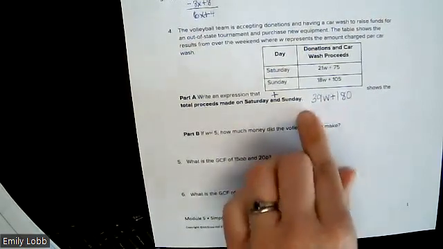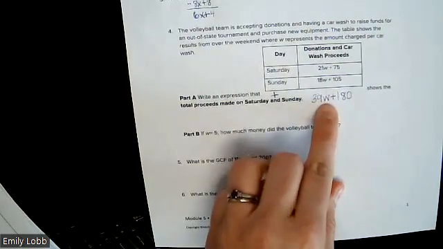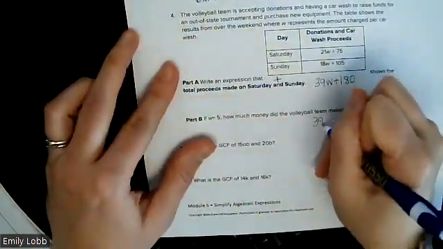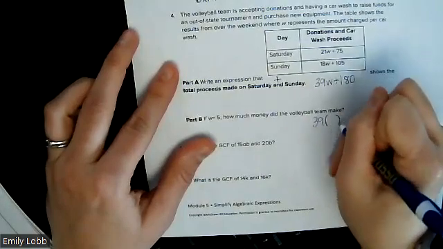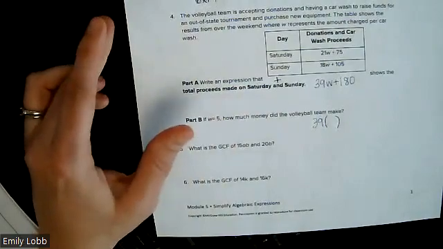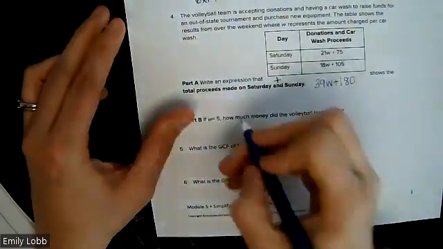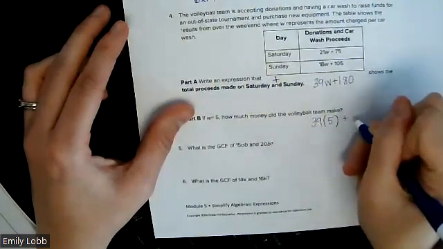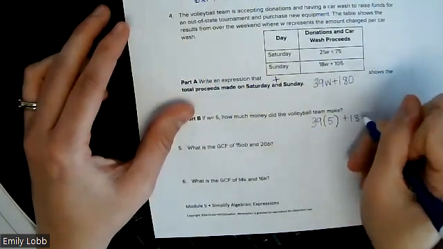This means I'm multiplying this times this. So as I rewrite that, I should rewrite it as 39. I always put parentheses in place of my letter. Parentheses also show multiplication, right? 39 times 5 plus 180. Oh, I did not add that. Oh, don't forget that.